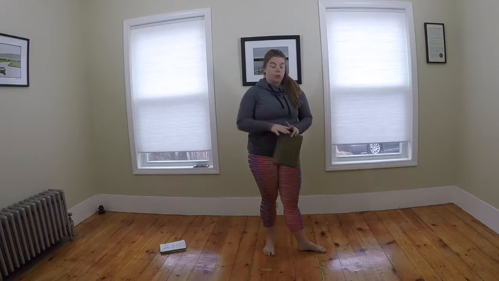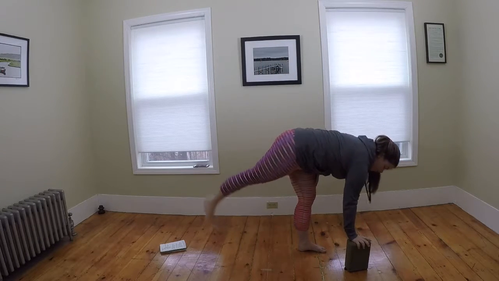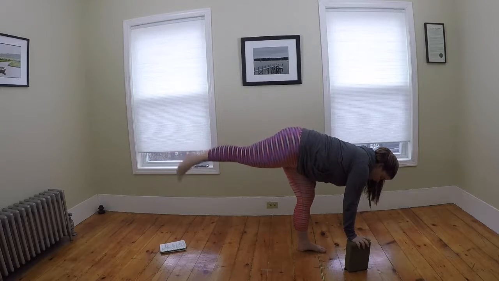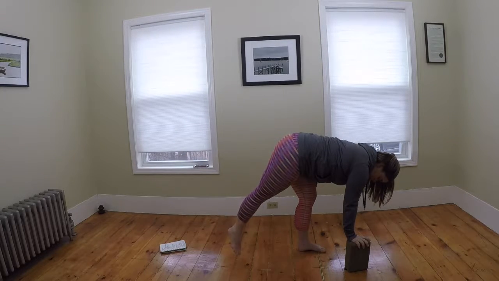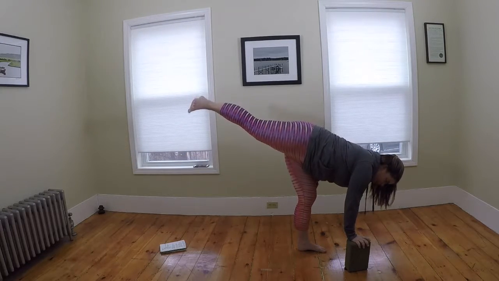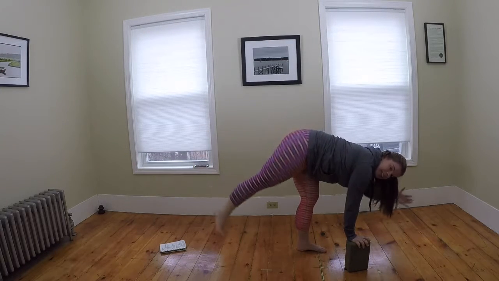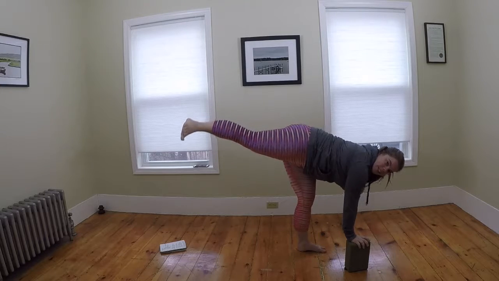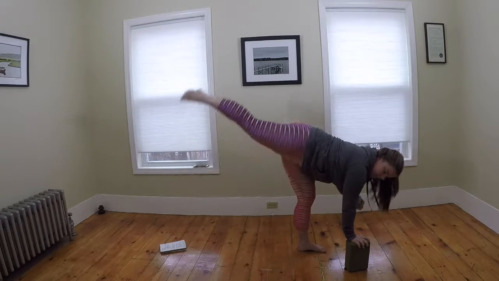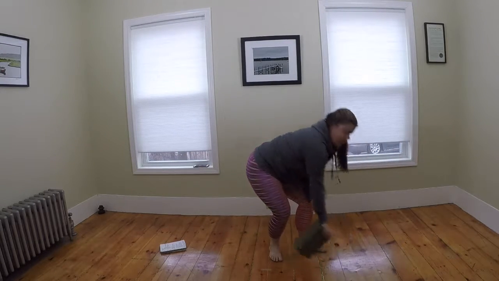Now we'll do this a few times. Let the back leg come down and then press up. The back leg comes down and up, down. Press the ankle towards the sky, down, and ankle towards the sky. Nice.